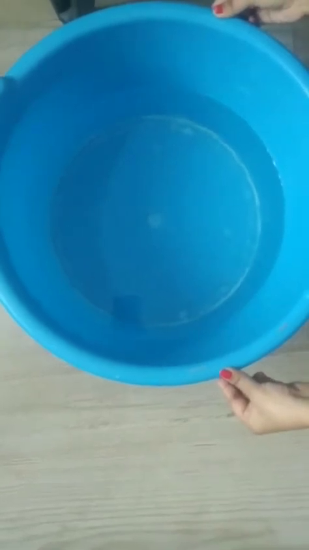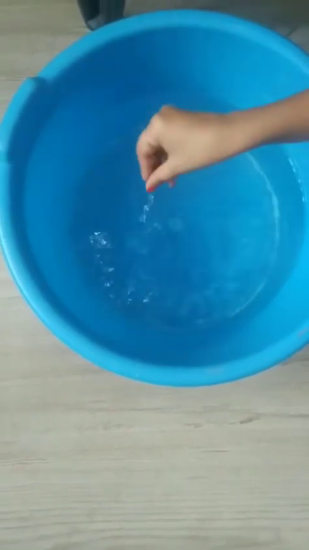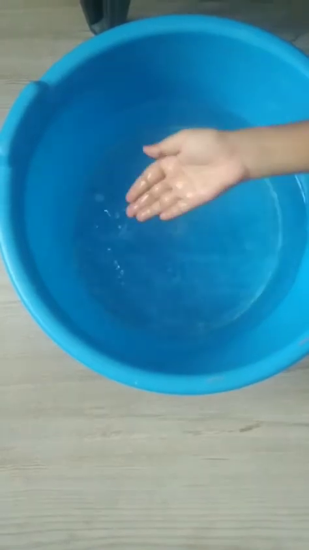Okay, children, now tell me, what is this? This is a tub. And what is inside this tub? You know what is inside this tub?